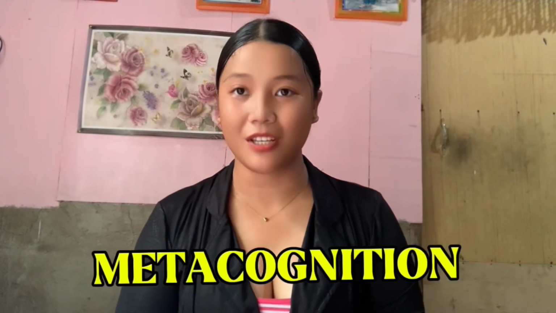Before we formally start our lesson, let's break our word down: the meta and the cognition. If we combine them, it's metacognition. Meta means beyond or about. Cognition is thinking. If we combine the two, it's thinking about thinking. It's metacognition.